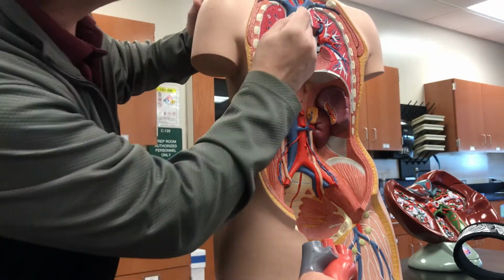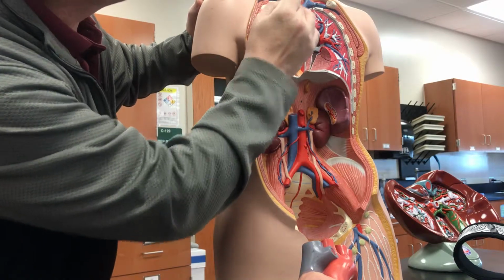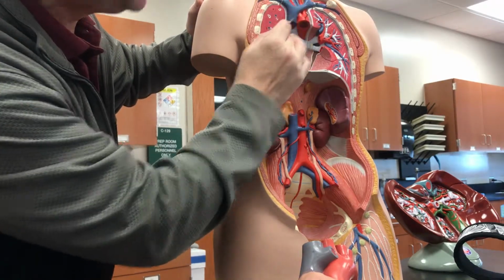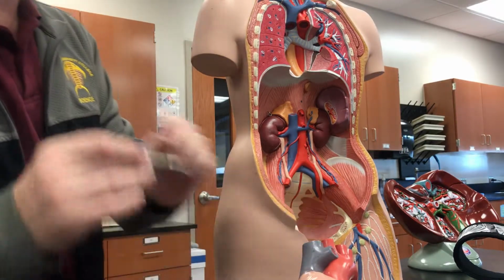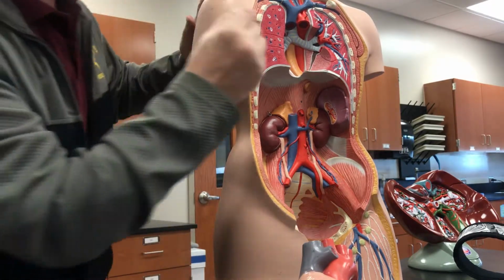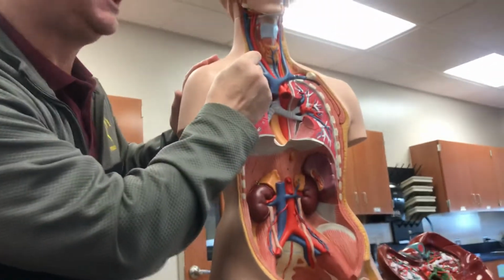Okay. So this would be subclavian. This one in the middle here is left carotid. This one over here started out as the brachiocephalic. It then branches in humans into the right common carotid and the right subclavian.